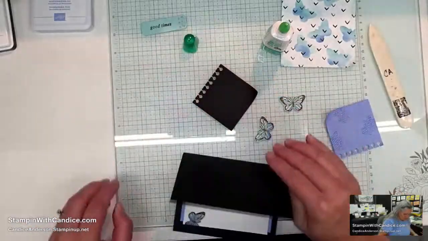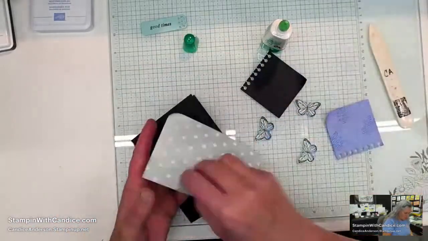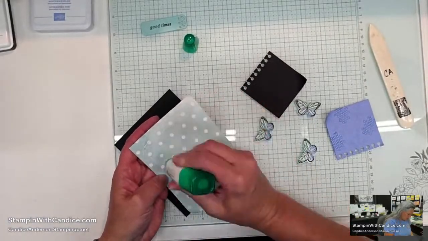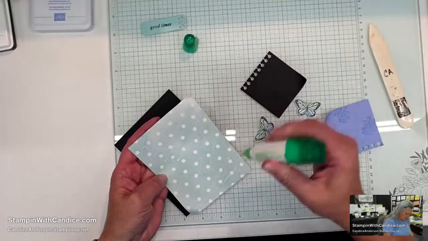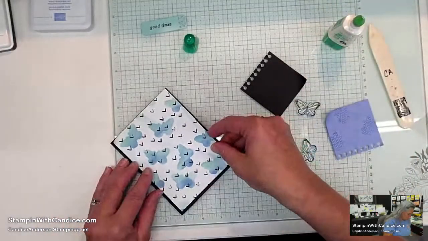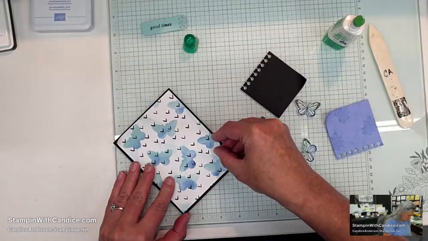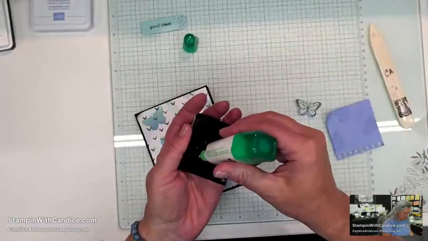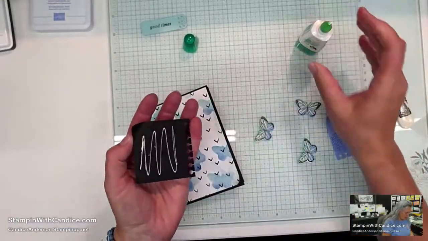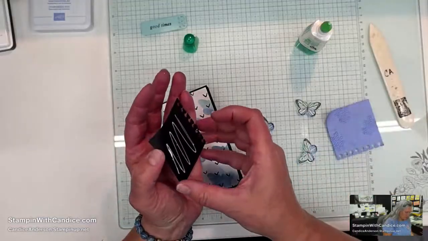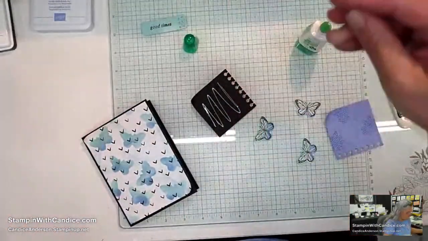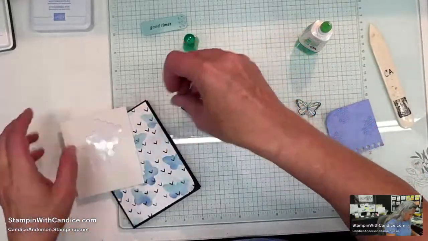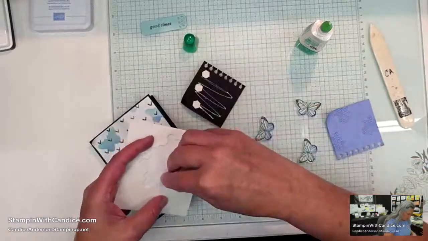All right, so we're going to finish this off. We're going to add this one onto our cardstock here. And then we're going to add this one. Oh, I totally did that one wrong. I want to pop that one up. Where's my dimensionals? It's going to have some extra glue on there.